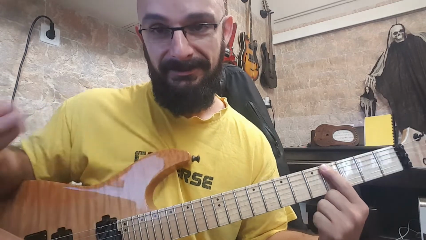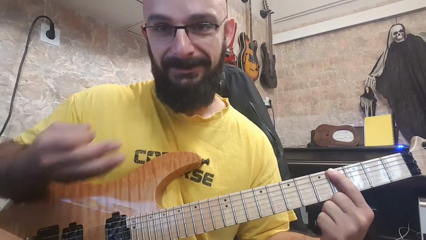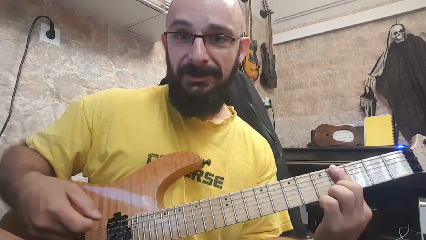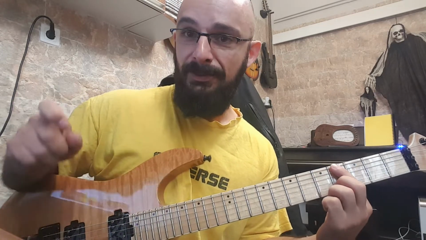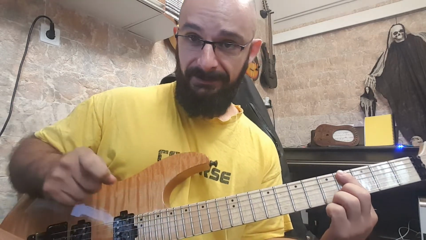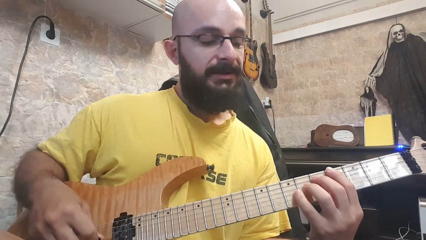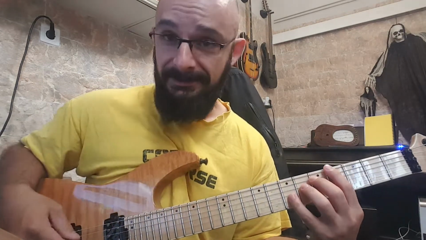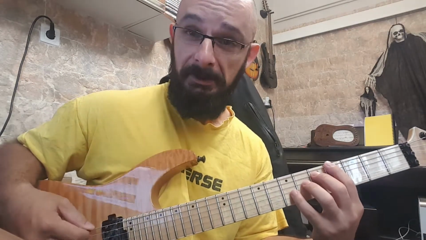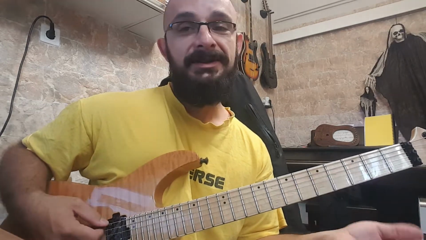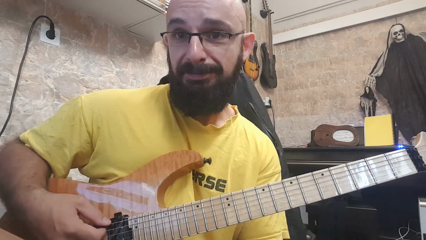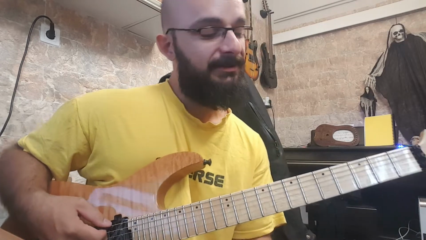A semitone flattened, a semitone behind. So this is also a minor chord, but it's a minor chord with a flattened fifth note. So this is a half diminished chord, which is a G sharp minor flat 5.